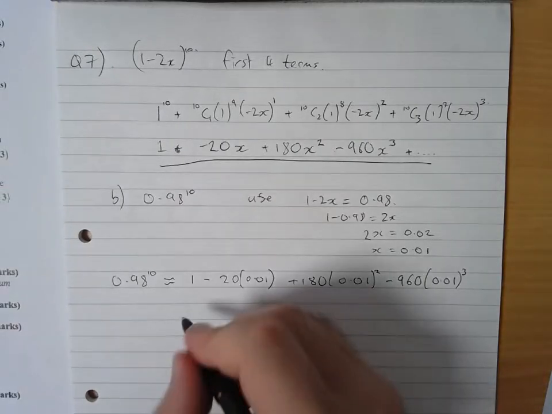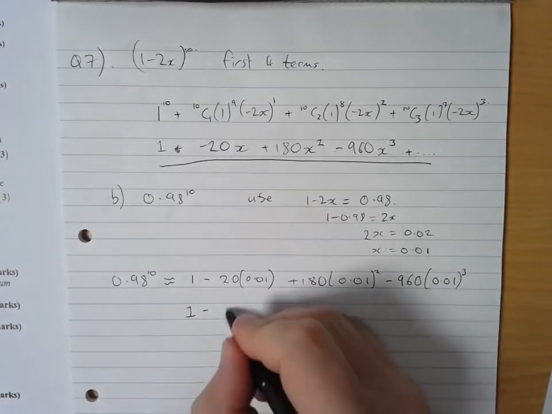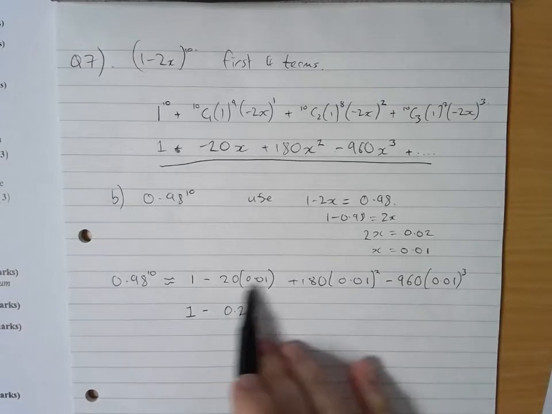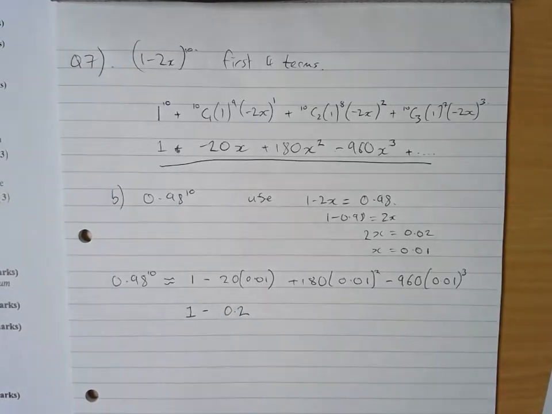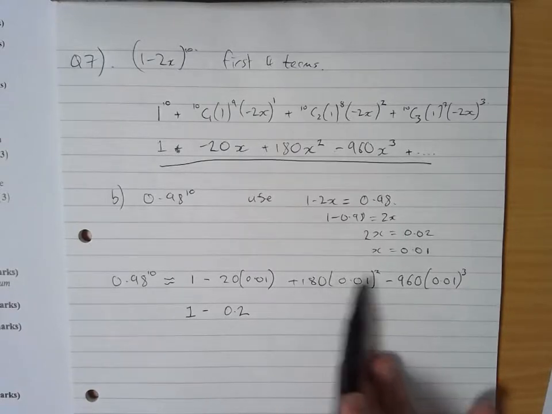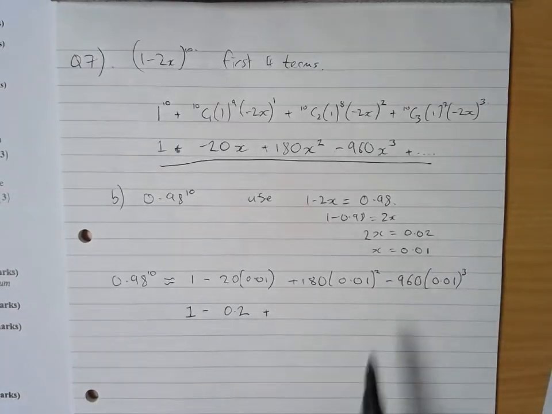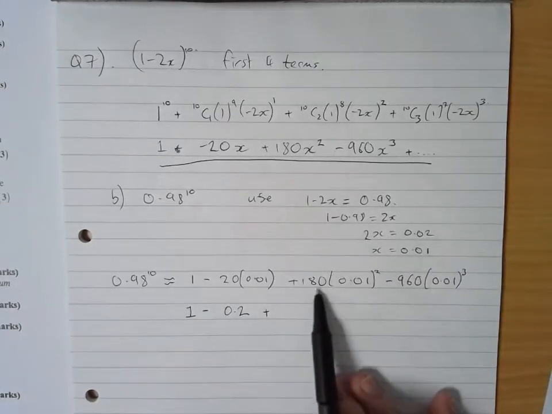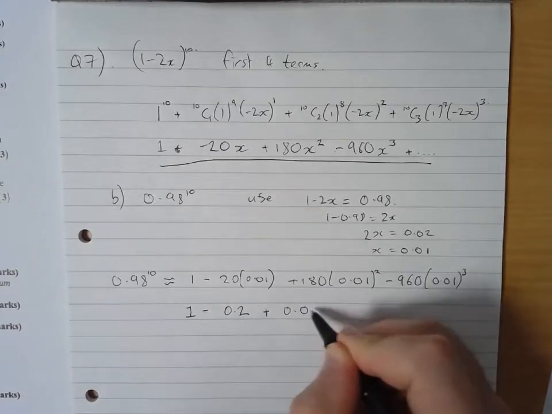So we've got 1 minus, this is 0.2, because we've got 2 and we've got plus 1 power of 10 minus 2 powers of 10. Here's 180, and we're knocking off 4 powers of 10, so this is going to be plus. If we knock off 1 power of 10, we get 18, 2 powers we get that, so this is going to be 0.018.